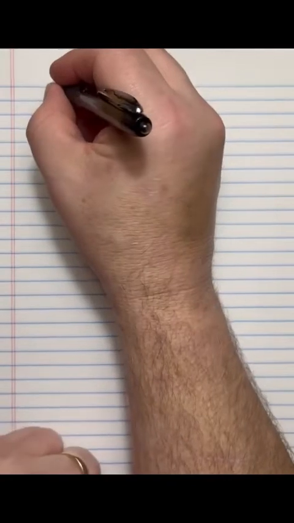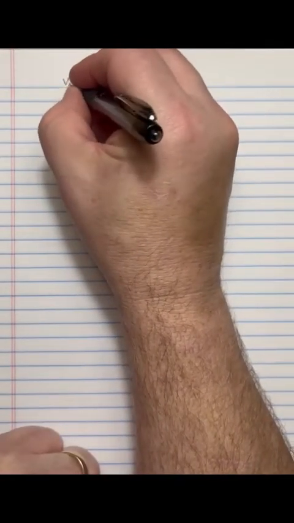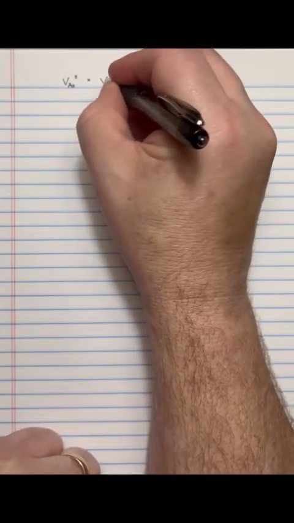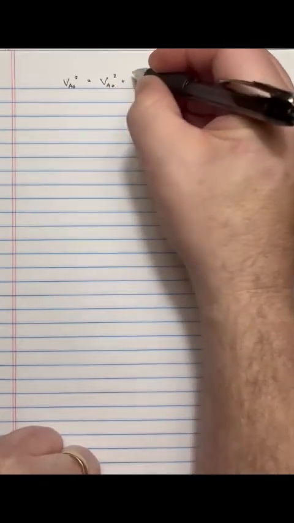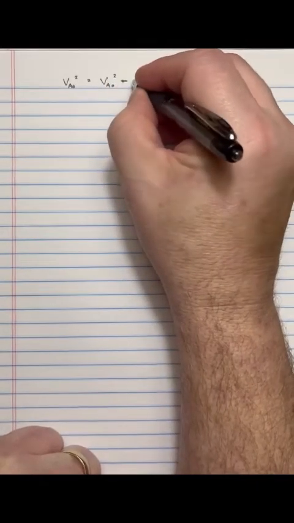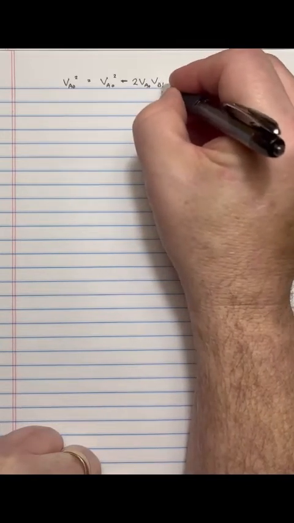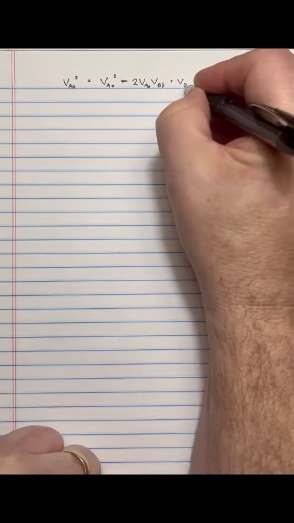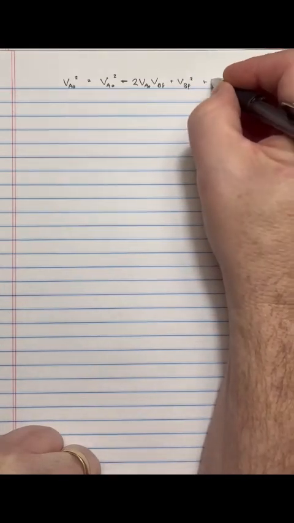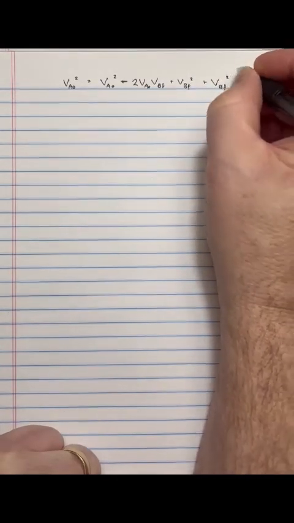To let everybody see what we're doing, let me recopy this very quickly. VAO squared equals VAO squared minus 2 VAO VBF plus VBF squared, and plus another VBF squared. So that's what I left off with a moment ago. All right, let's consolidate.